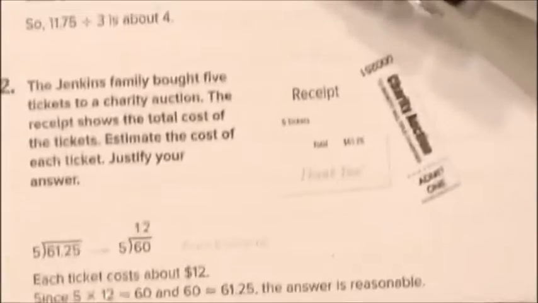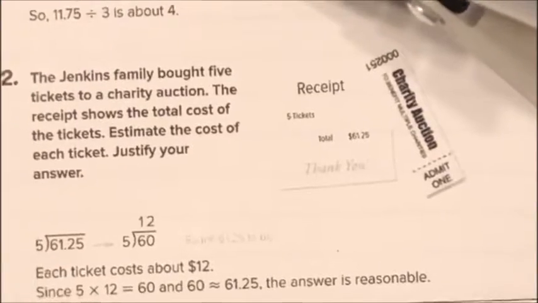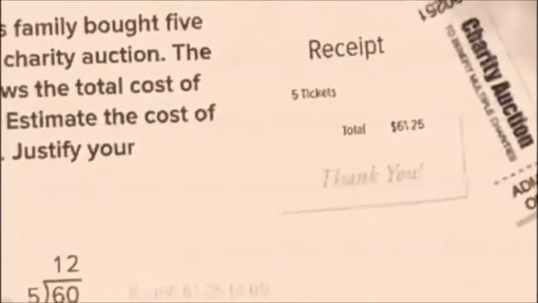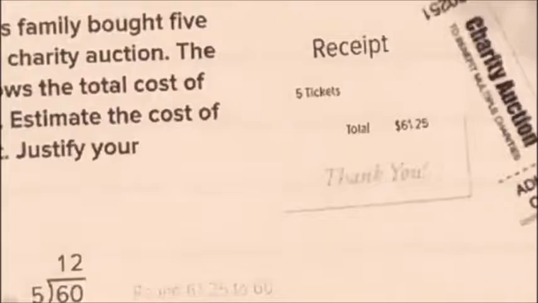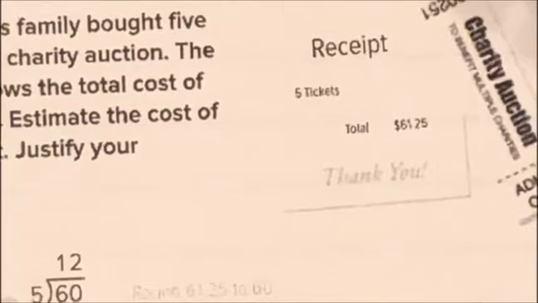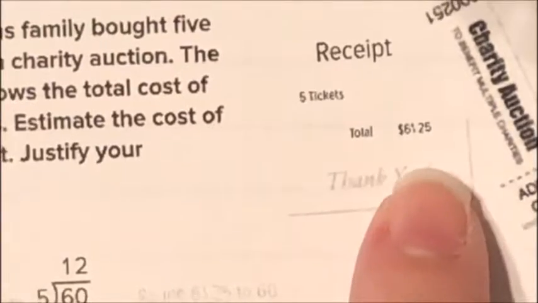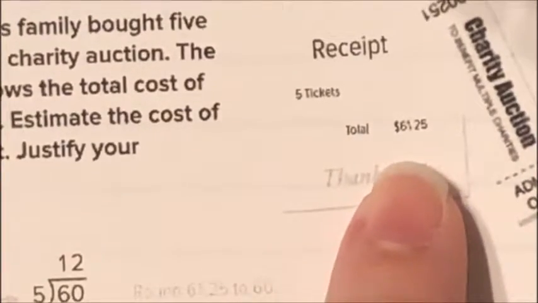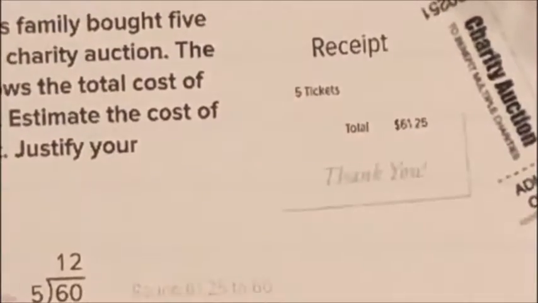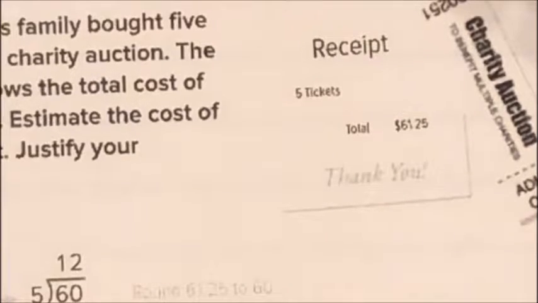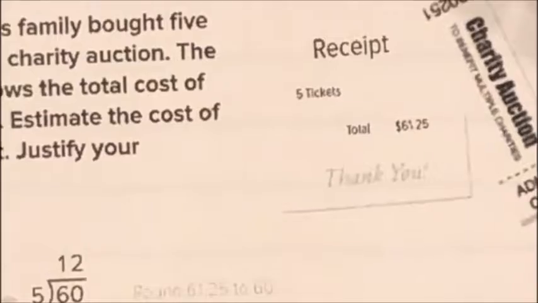So here's my receipt, okay? So you can see 5 tickets cost $61.25, okay? So I'm going to round $61.25 to a number that's close to 5 because they bought 5 tickets. So a number that's close to 5 is probably going to be 60, okay?